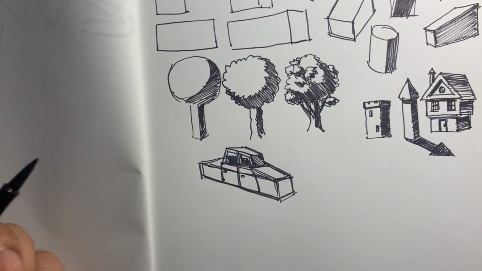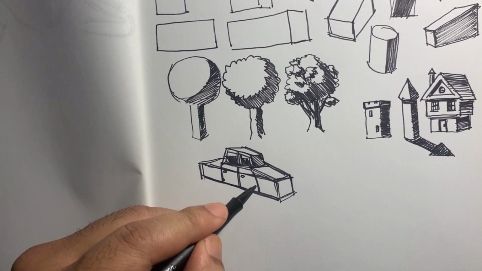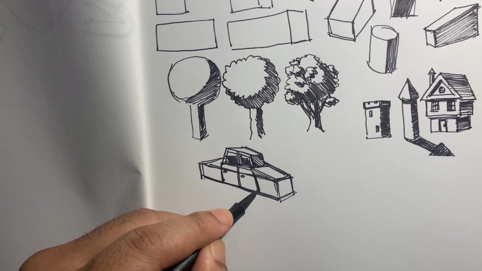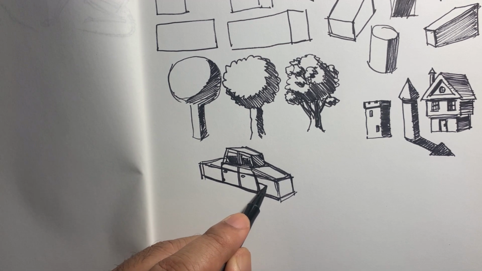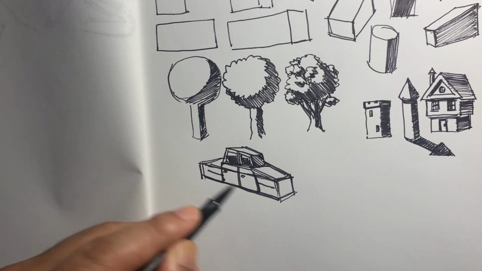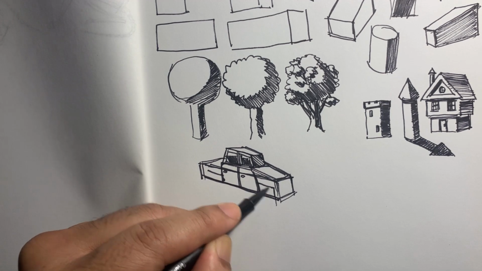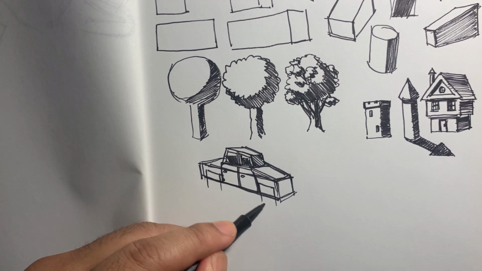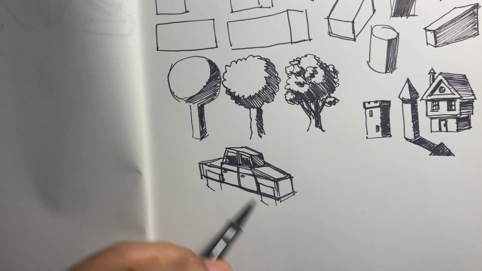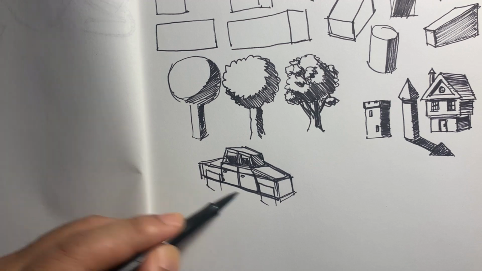Handles. And then the wheels will go within here, so it might be good to kind of get the shape, because the wheels are going to be basically inside of a square shape.